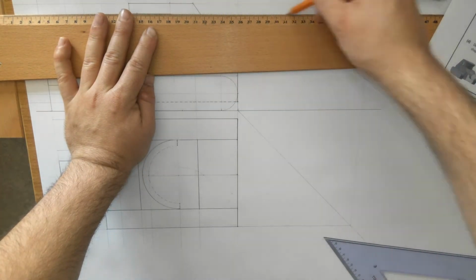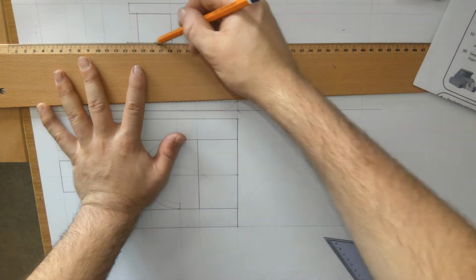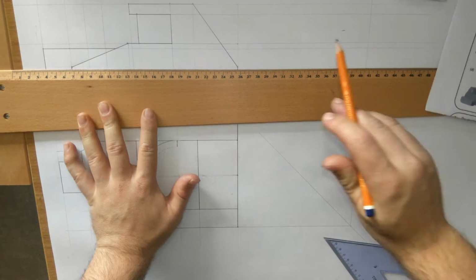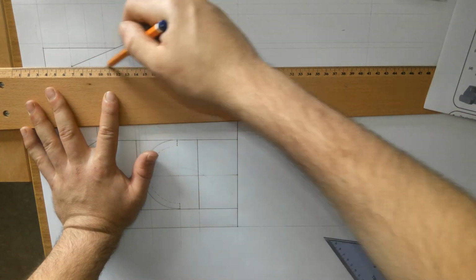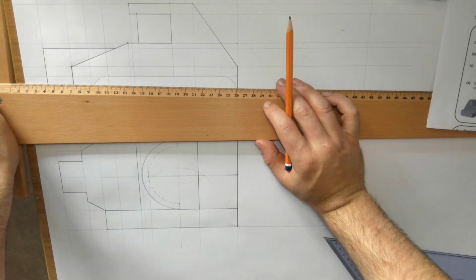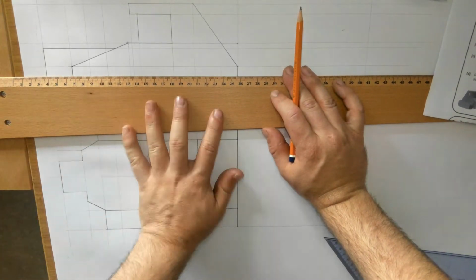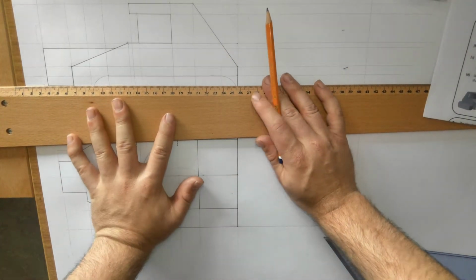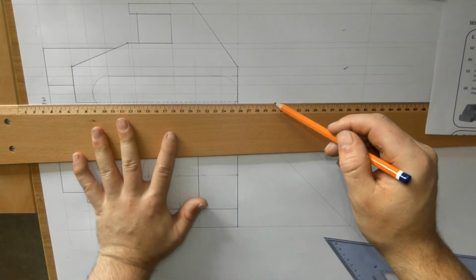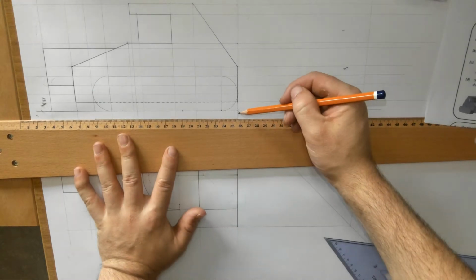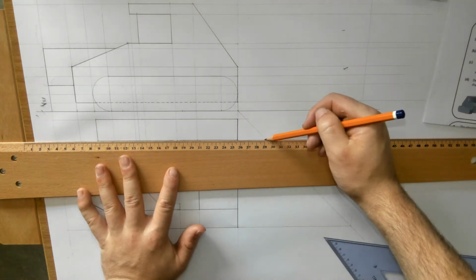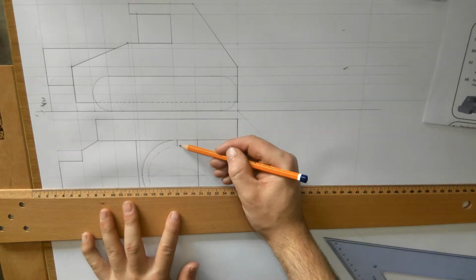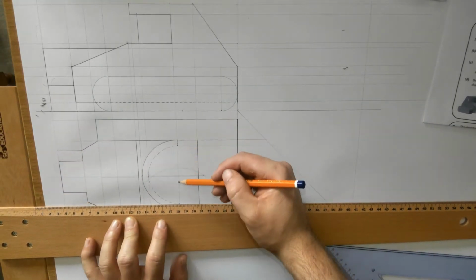So we get going on it. So points across here from elevation. And then our points across here from plan until they hit the 45-degree line, and where they hit the 45-degree line straight up. And don't forget to do the hidden detail semicircle.